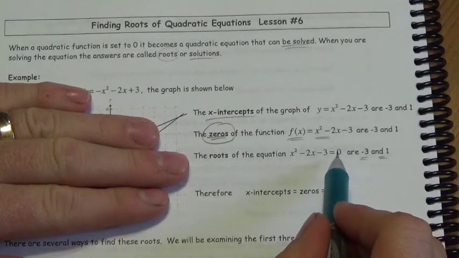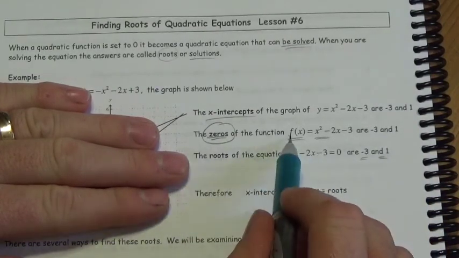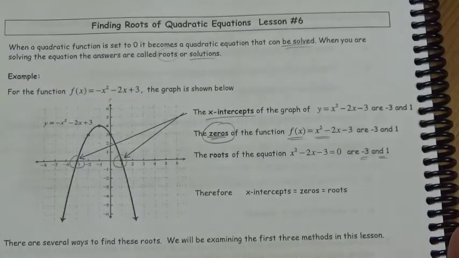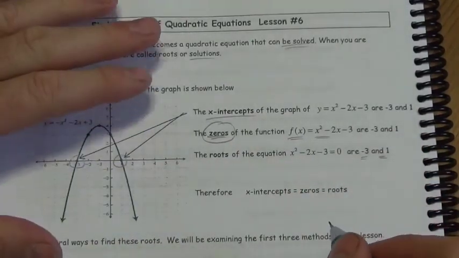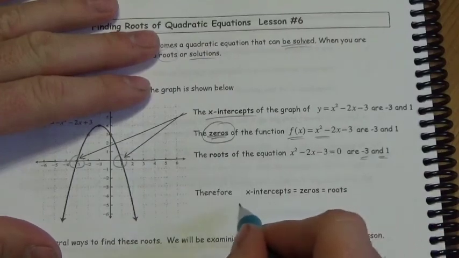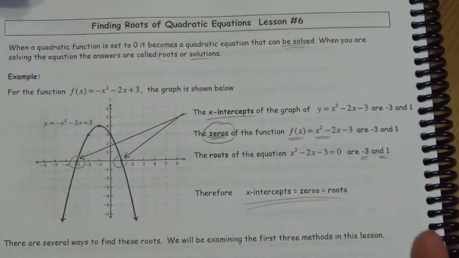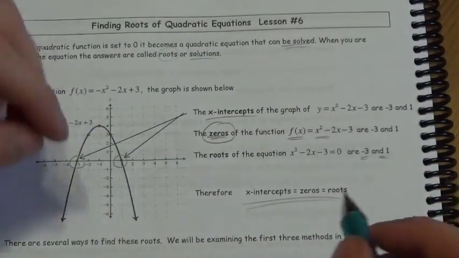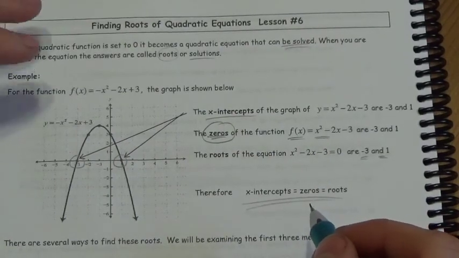Now, if you replace the 0 here with a y, it becomes a function, graph it, and there's your graph again, and we're looking for the x-intercepts. They all mean basically the same thing. There are just three different ways that you can approach it. That's what I want to get across here as we start this, so that you're not confused by some of the vocabulary.